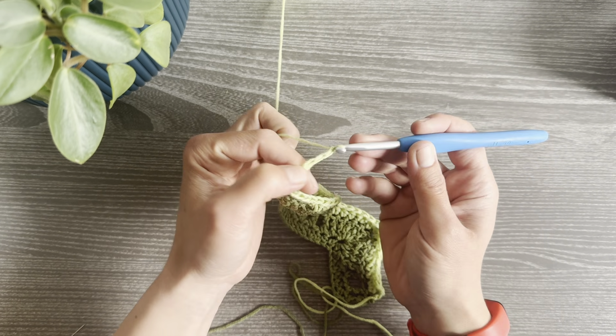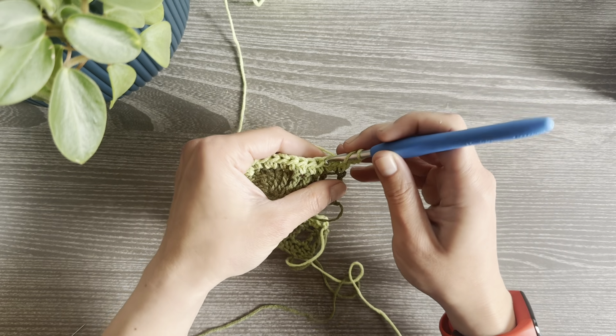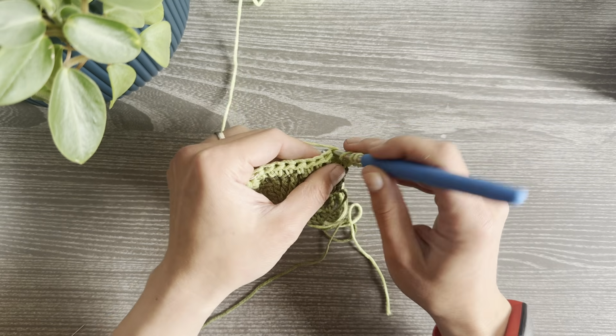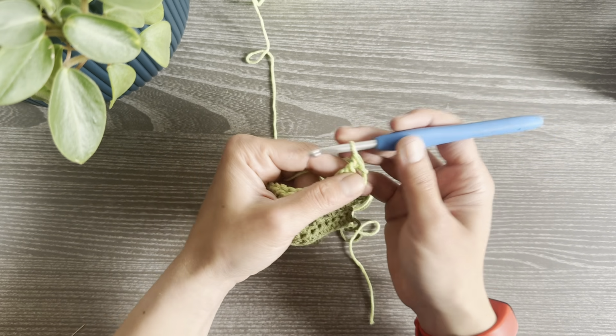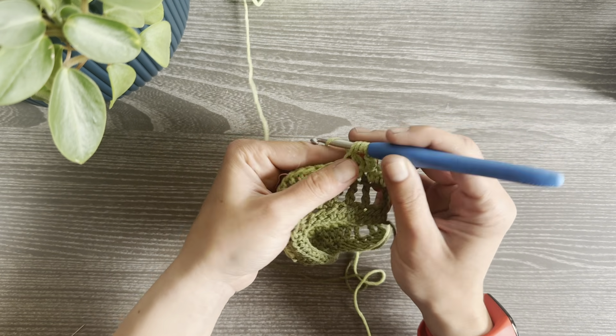I will start with my first valley, chain 4, because it's in triple crochet. And now I will skip 1 stitch following the same structure of this specific pattern. Then I will skip another stitch.